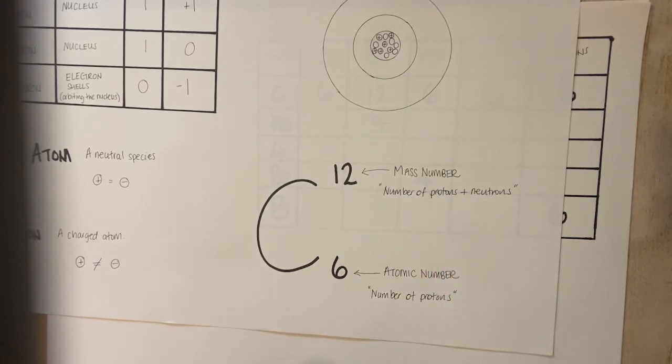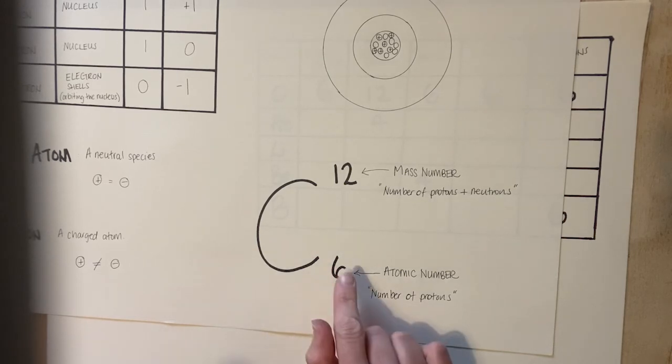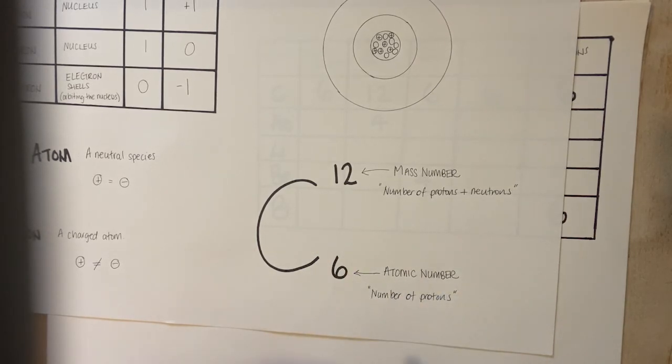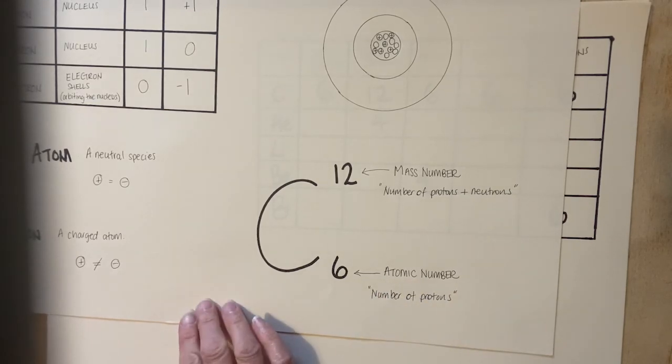And the mass number tells us the number of protons and neutrons. Okay, so this is going to be the description. The mass number gives us the number of protons and the number of neutrons. The atomic number is the smaller number because it's only dealing with one type of subatomic particle. And in this case, it is the number of protons.